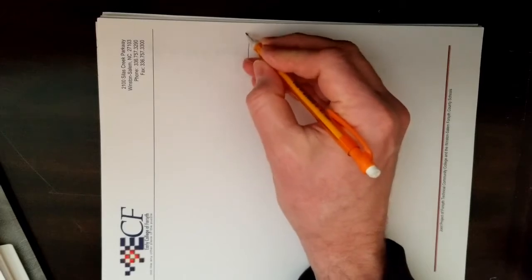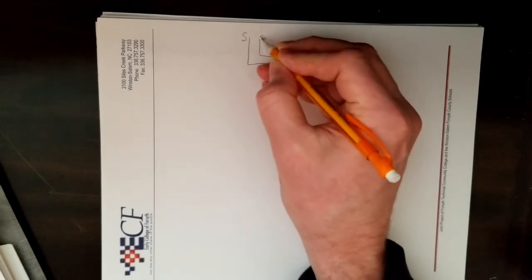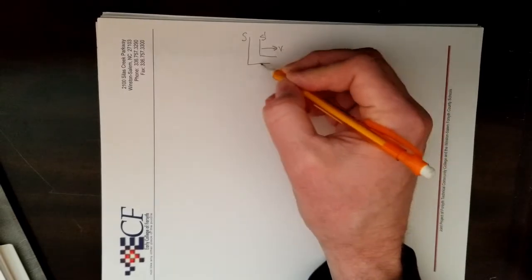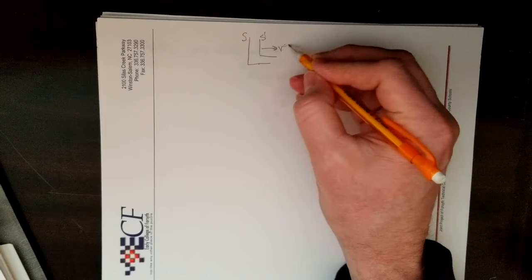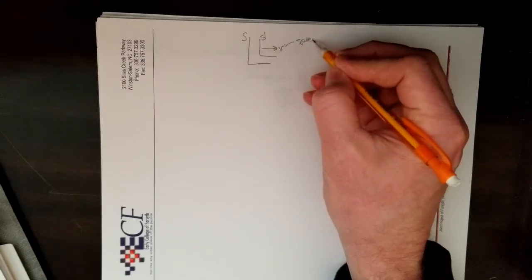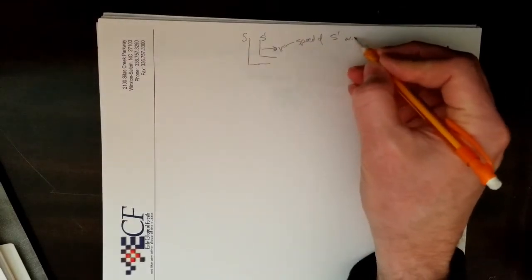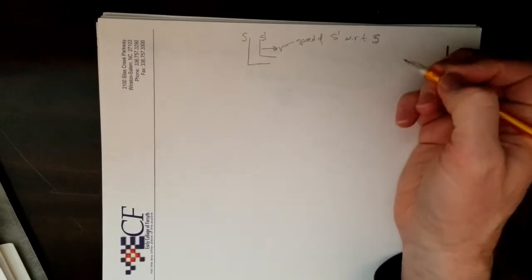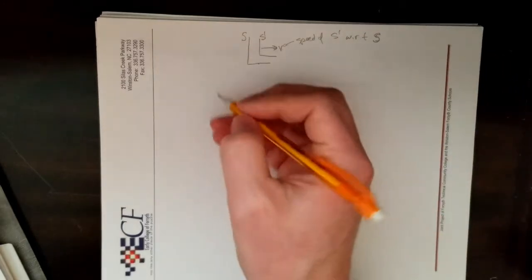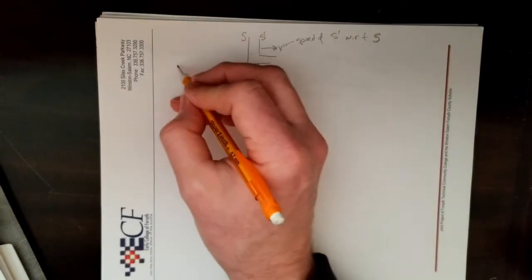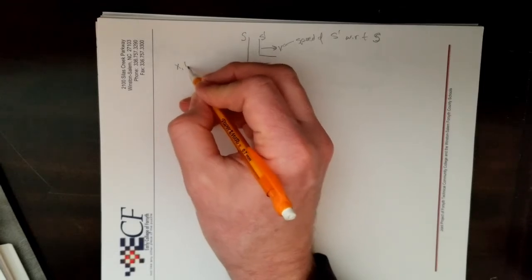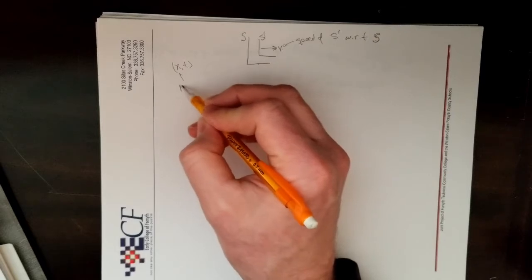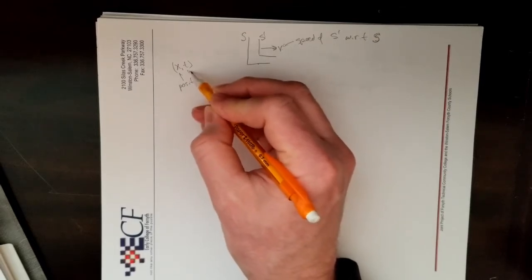So if I have some reference frame S here, and I have another reference frame S prime. So S prime is shooting along at some speed v with respect to S. This is the speed of S prime with respect to the S frame. Then if it's a linear transformation between the coordinate systems, in the S frame we have the coordinate system of x and t. This is the position, and this is the time.